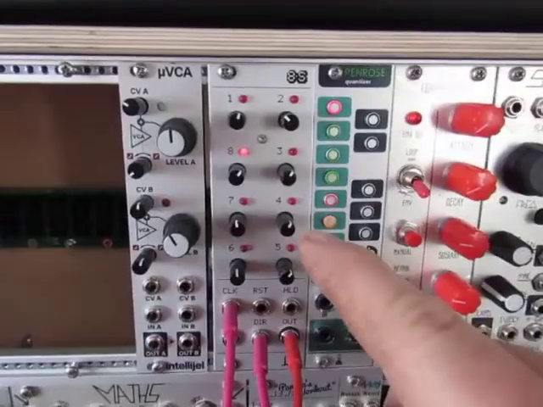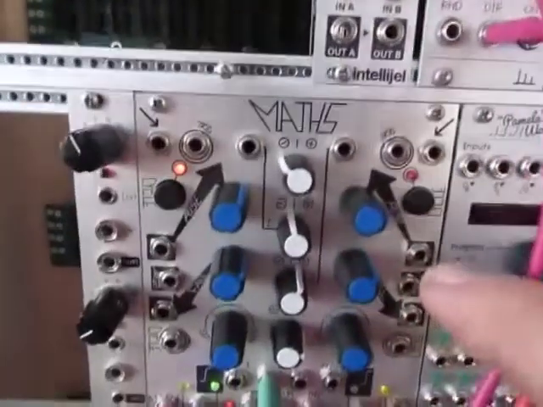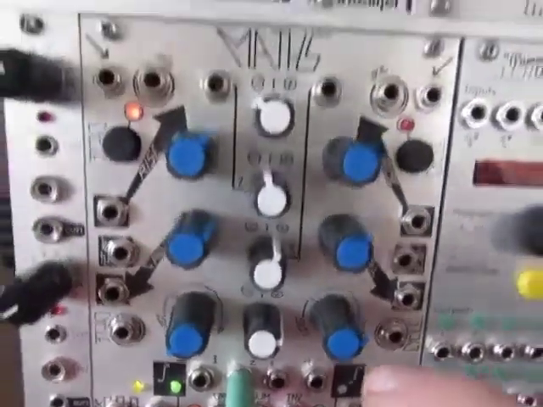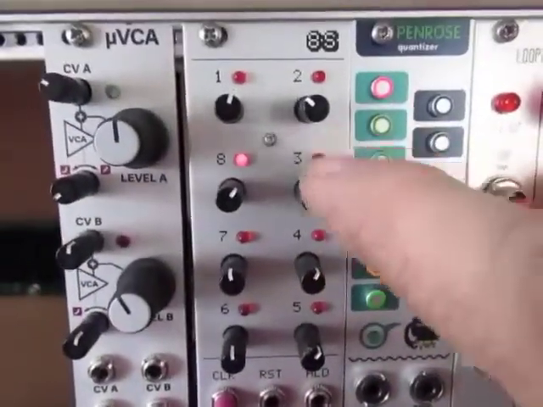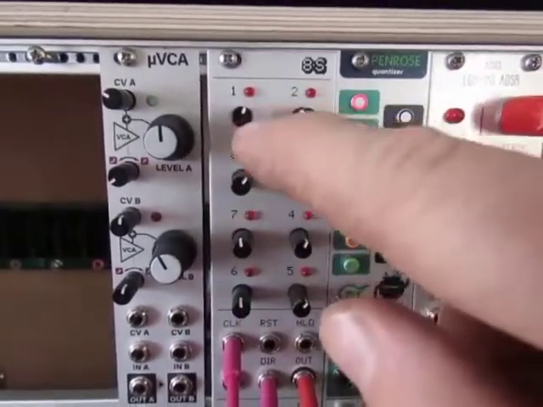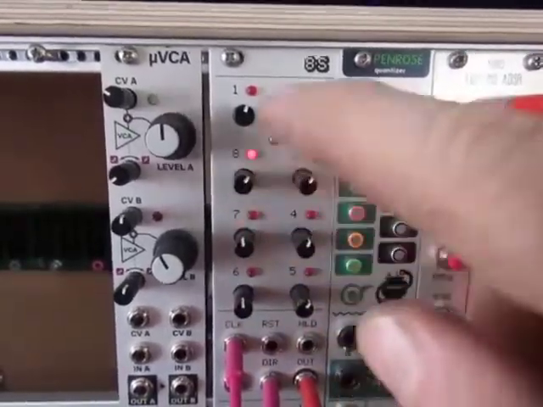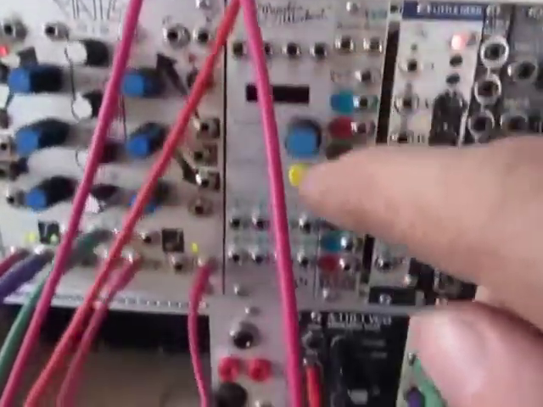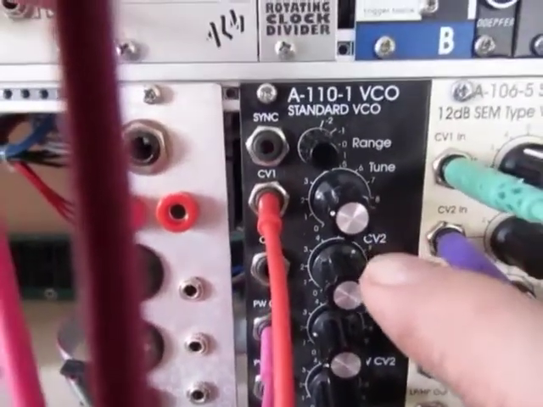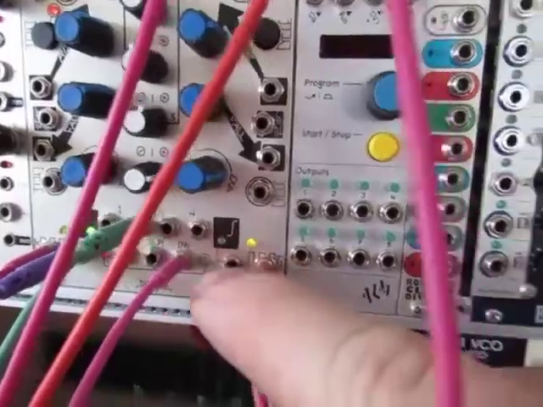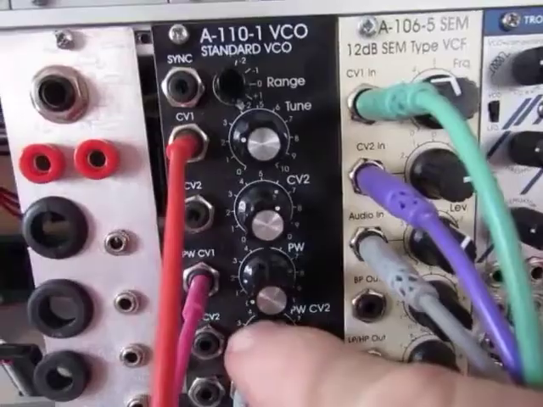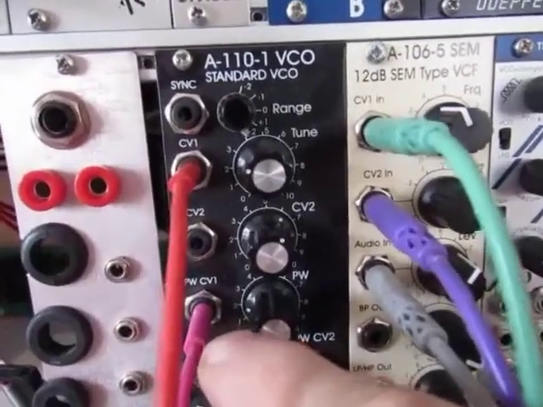Here's the 3 module challenge. So let's start here. Maths by Make Noise is going to generate a little clock. Send that clock up to the 8S sequencer, and that clock pulse is going to send a little signal out at different voltages to this oscillator right here by Doepfer. And also the Maths is going to be sending out another signal to modulate this oscillator, the pulse width modulation.